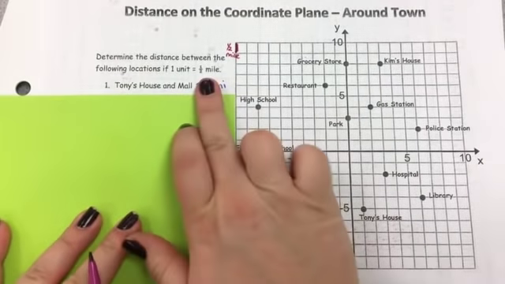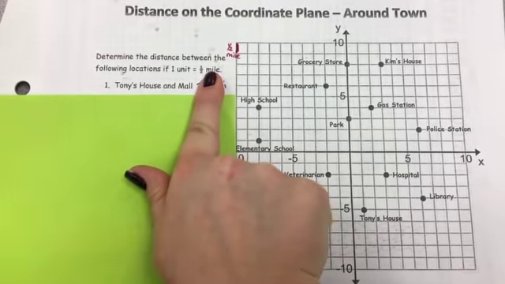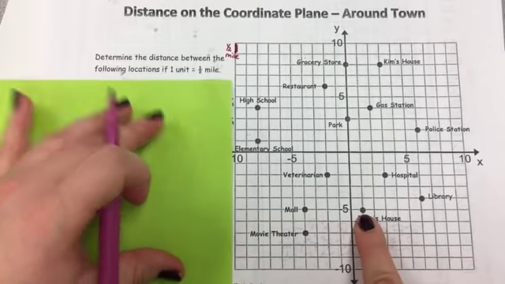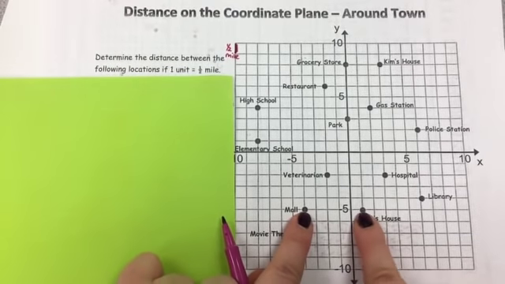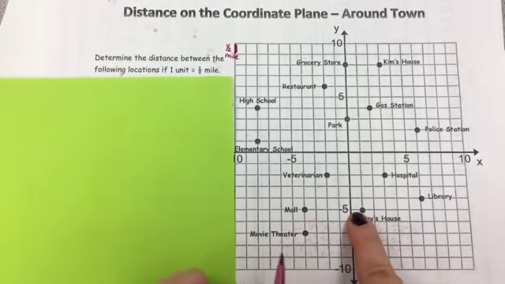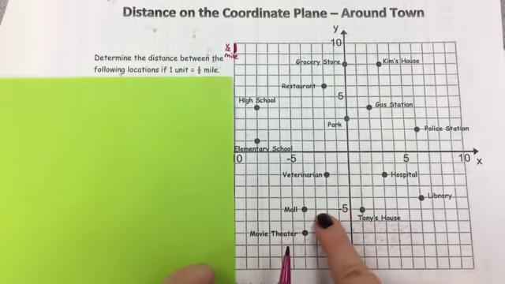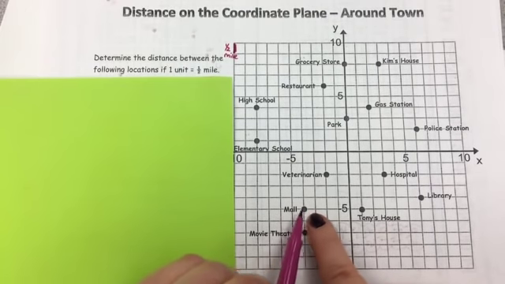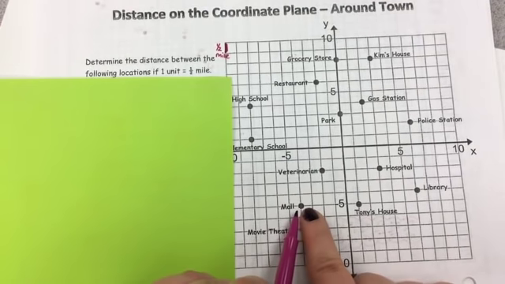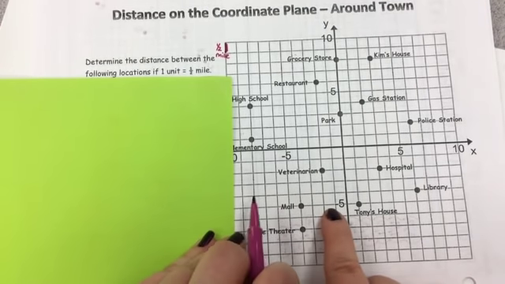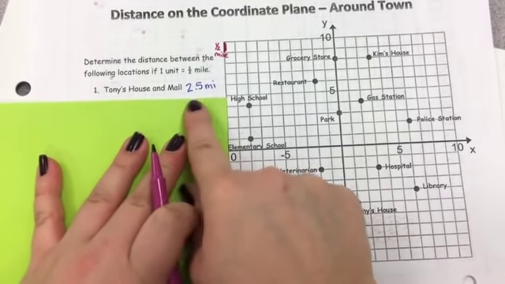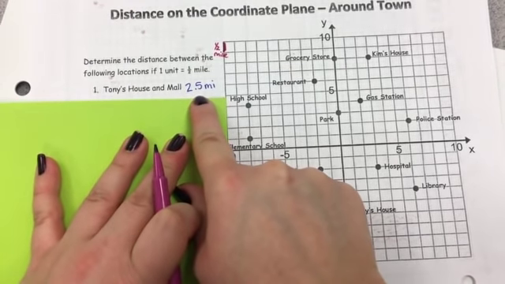All right, so the first one is going to be Tony's house to the mall. So what I'm going to do is find Tony's house, and find the mall, and figure out how many grid lines are between the two. So I've got 1, 2, 3, 4, and 5. Now I need to remember that each one of these grid lines is only half a mile. So this is half a mile, 1 mile, 1.5 miles, 2 miles, 2.5 miles. So I can go ahead and label that as 2.5 miles.